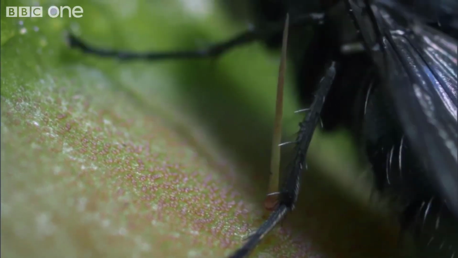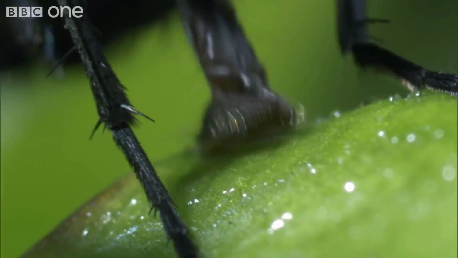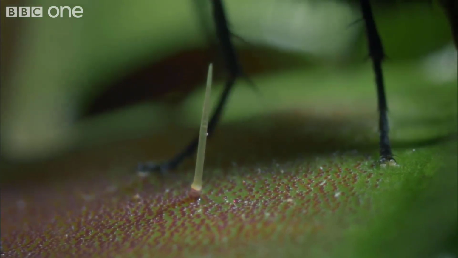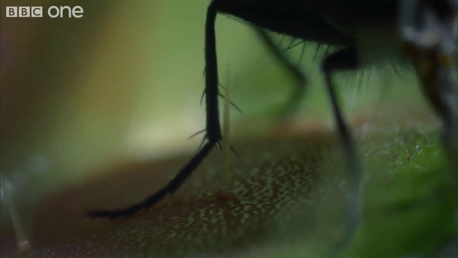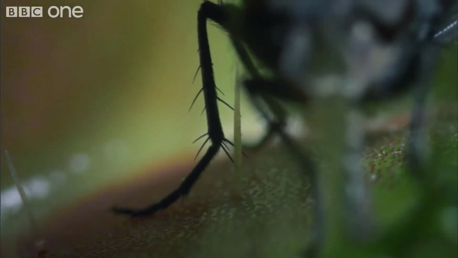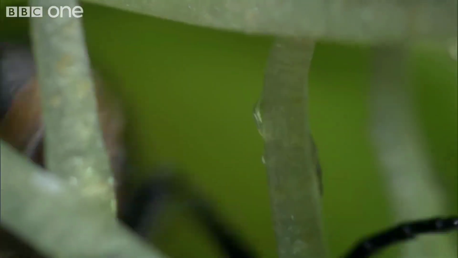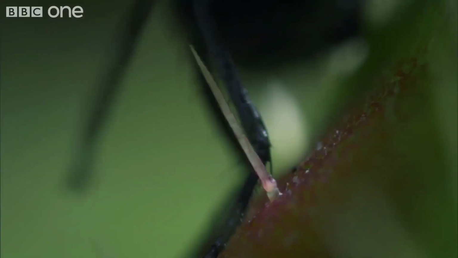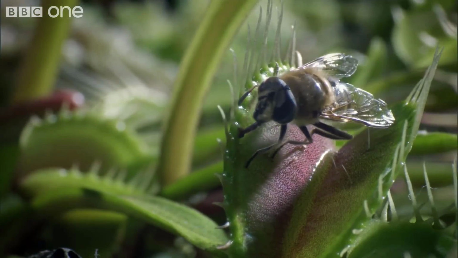If it strikes one hair, it can carry on feeding, but a timer has been set. A second strike in less than 20 seconds, and the fly is doomed. An electrical impulse is triggered, and the leaf snaps shut in just a fraction of a second. The tips lock together like prison bars.